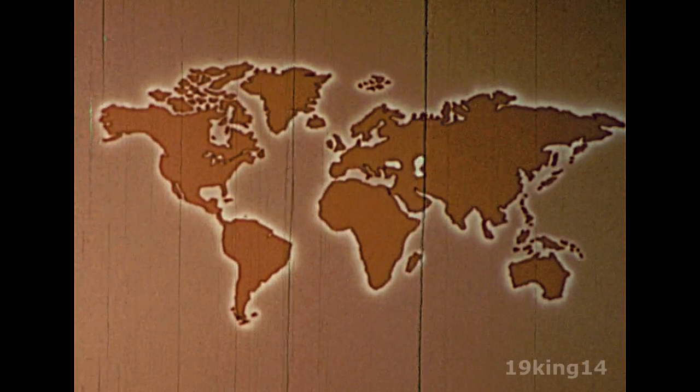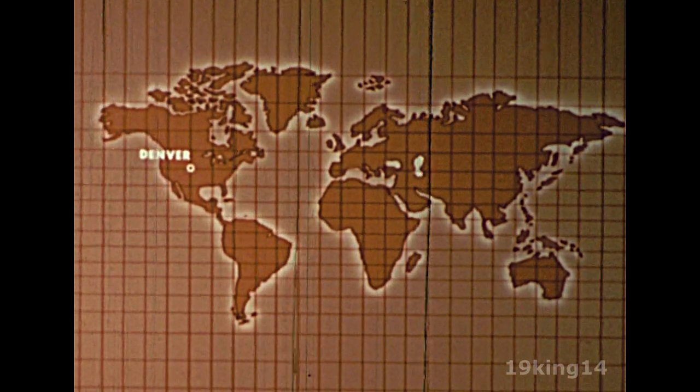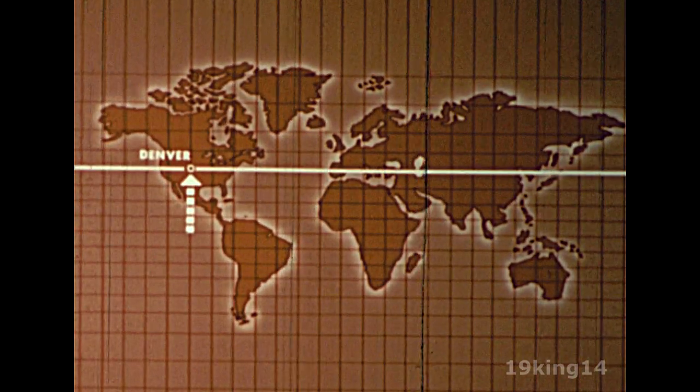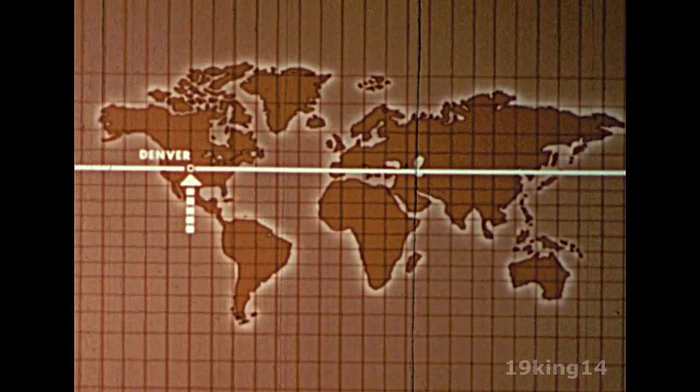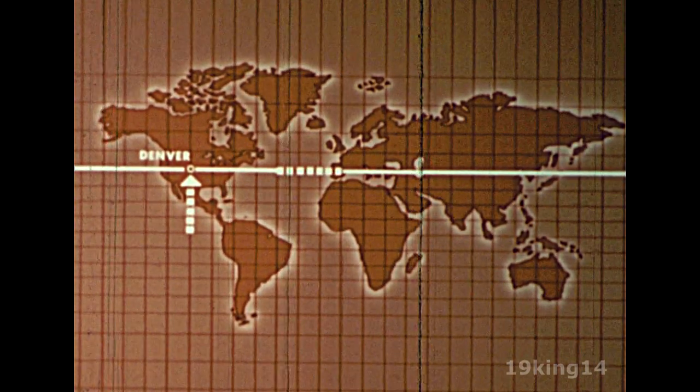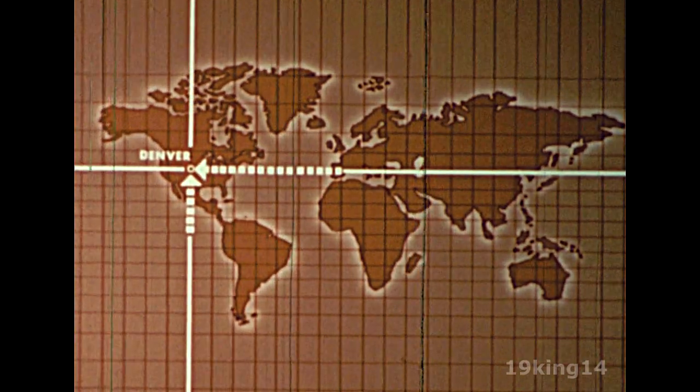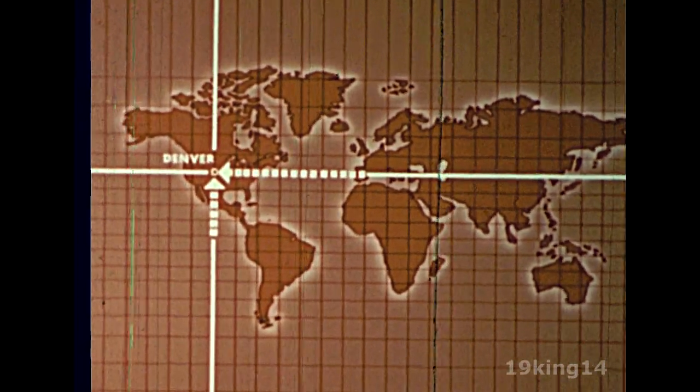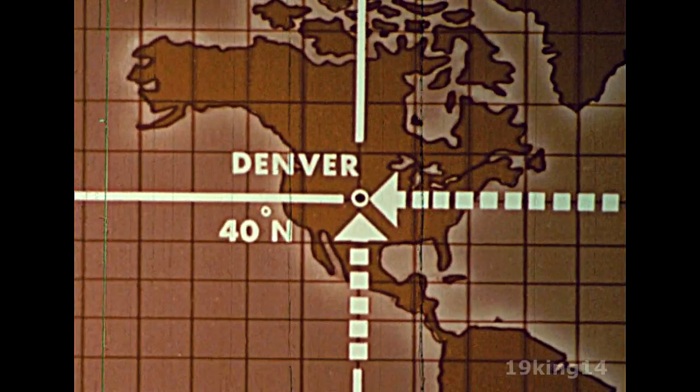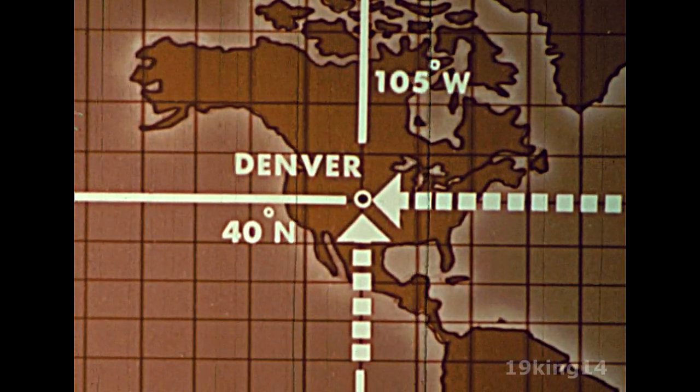On a map, we often find lines of latitude and longitude drawn in. On this kind of map, a Mercator projection, meridians are not shown meeting at the poles as they really do. Suppose we wanted to give the location of Denver, Colorado. Denver is nearest to the 40th parallel north of the equator. It is west of the prime meridian on the 105th meridian. Denver is located at latitude 40 degrees north, longitude 105 degrees west.